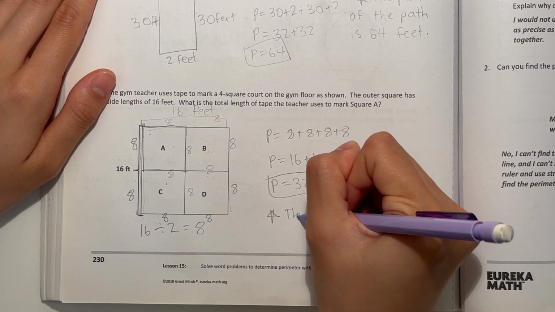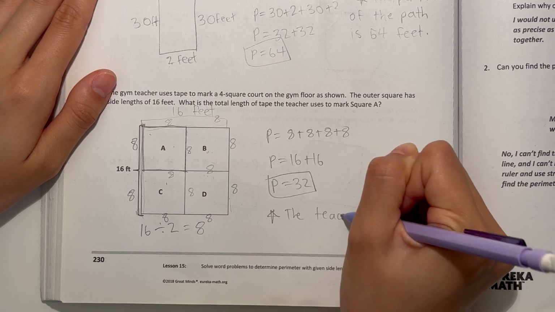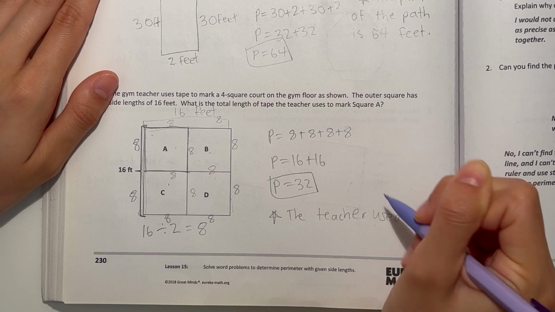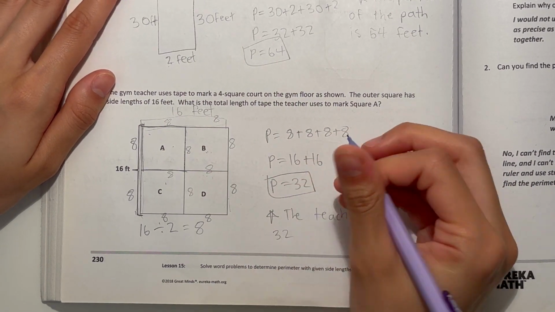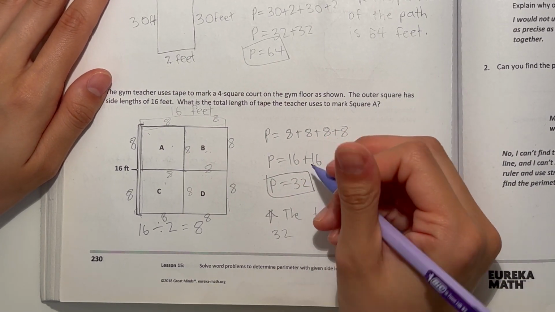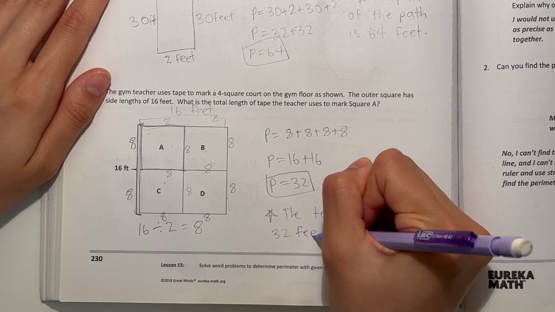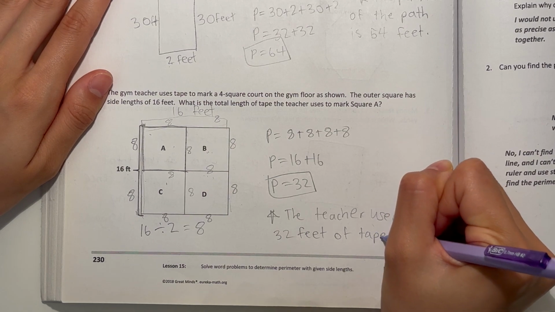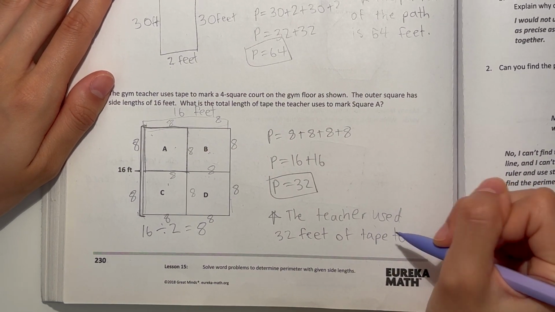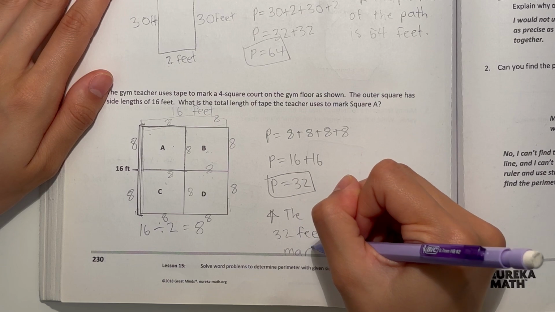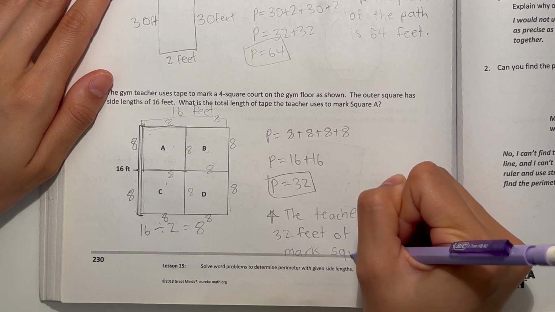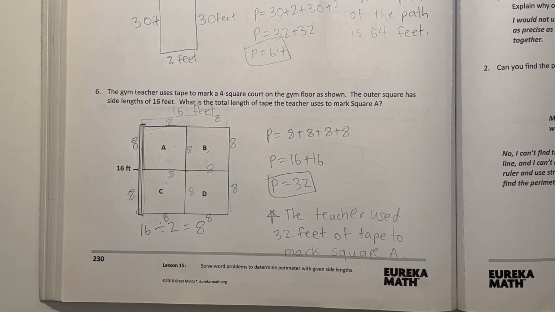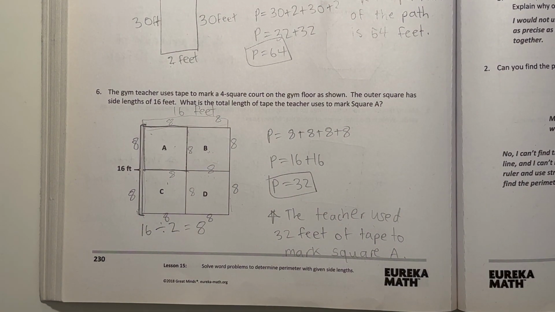So the teacher used 32 feet of tape to mark square A. And that's it.